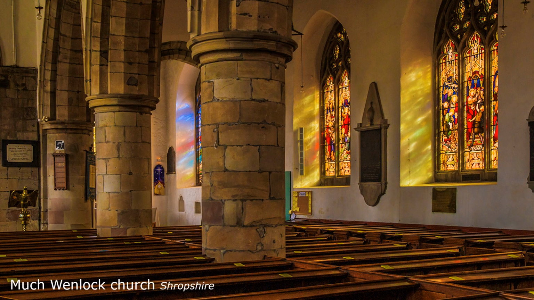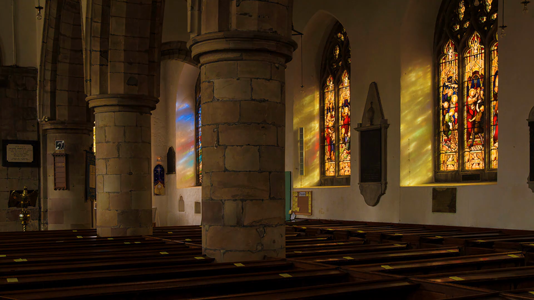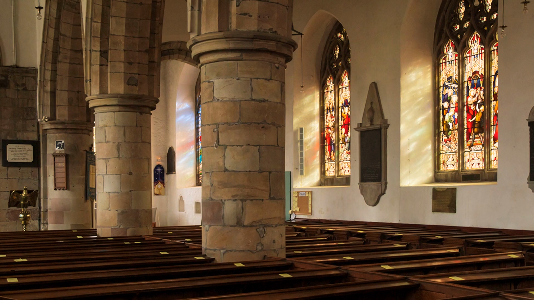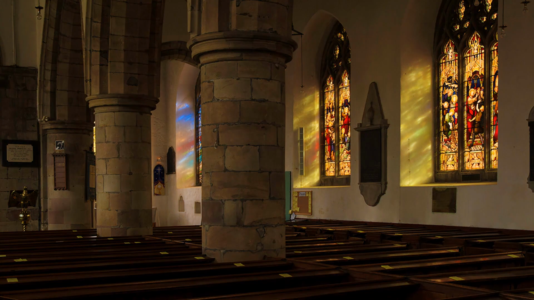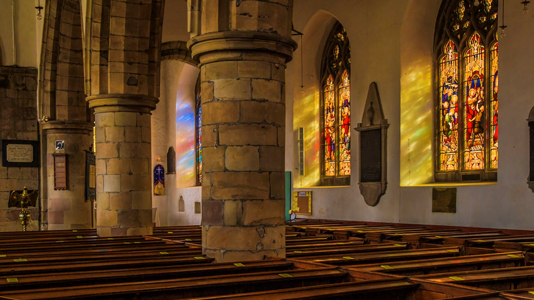The church at Much Wenlock is more problematic. There is an enormous difference in light intensity between the windows and interior. Now, this is an unaltered JPEG copy of the original raw image, straight out of camera, and it is quite dark. Now, this is what would happen to the windows if I had exposed instead for the interior. It renders them overexposed and therefore difficult to correct. Of course, I have corrected the dark image in Lightroom in post-production.